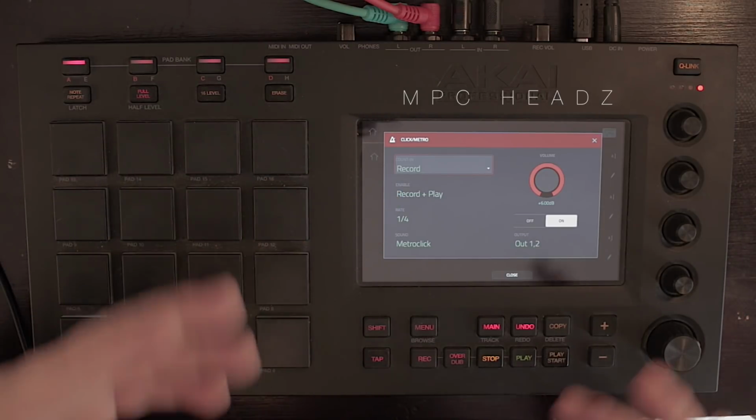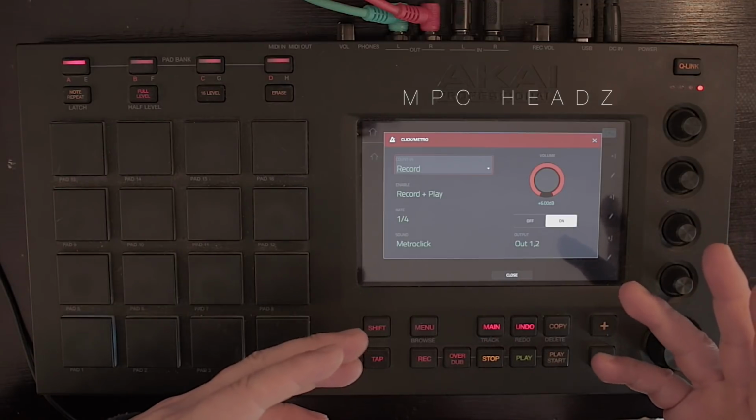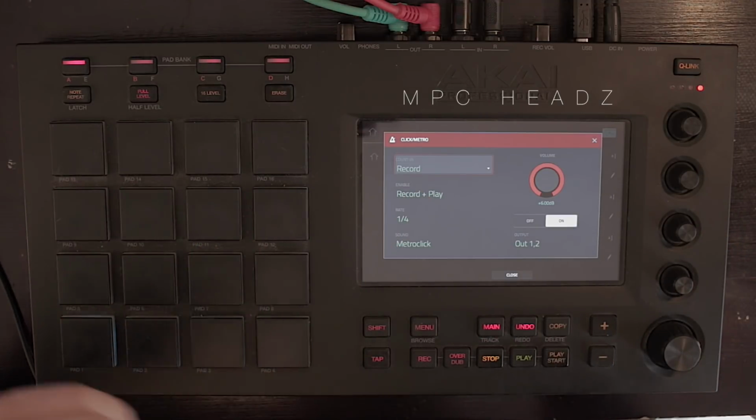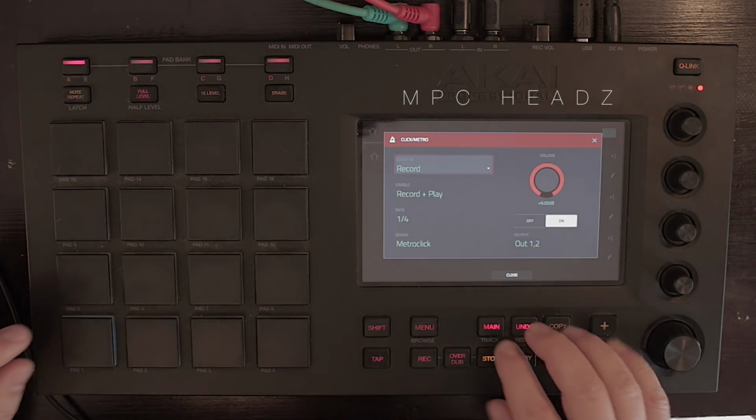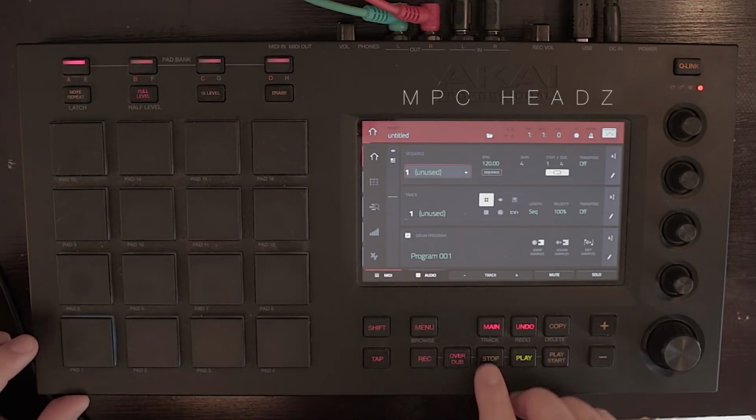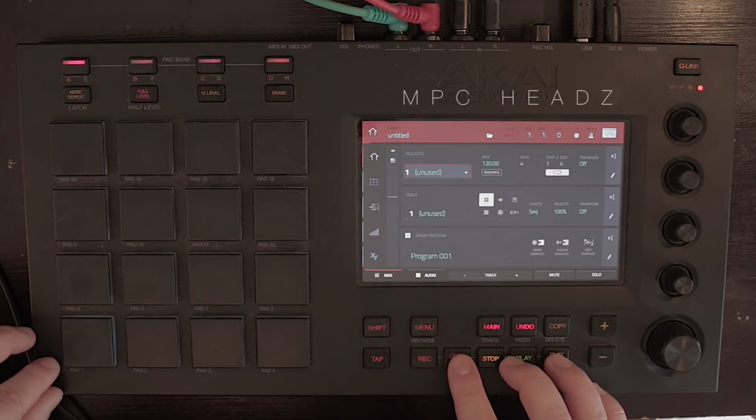Okay, so it's enabled during recording and playing at the same time. So we're going to use that feature so we can hear the metronome while the loop is playing. Okay, let's do that. And I'm going to record the drum loop as well.